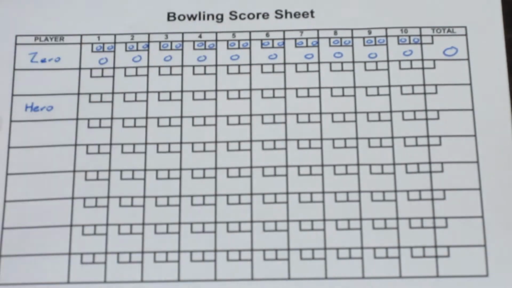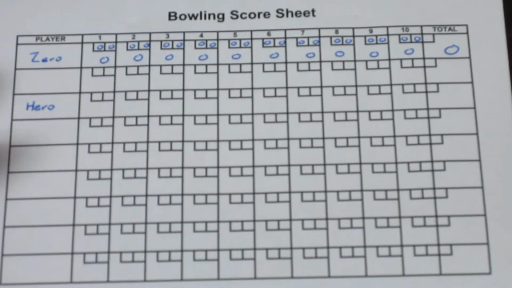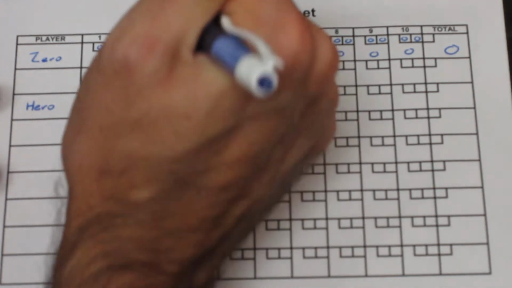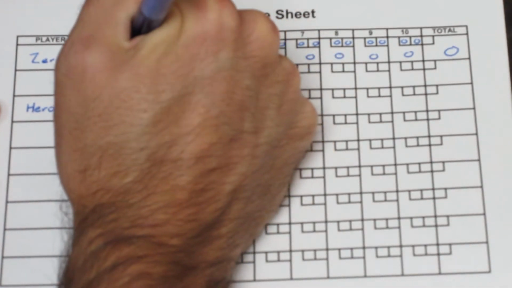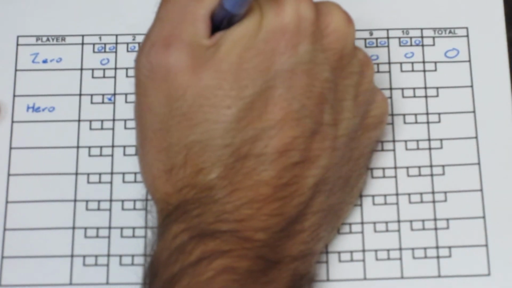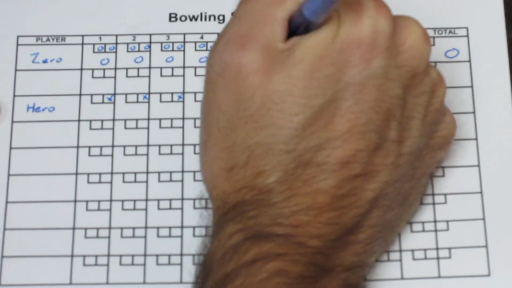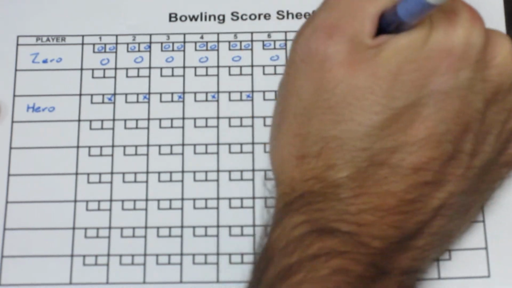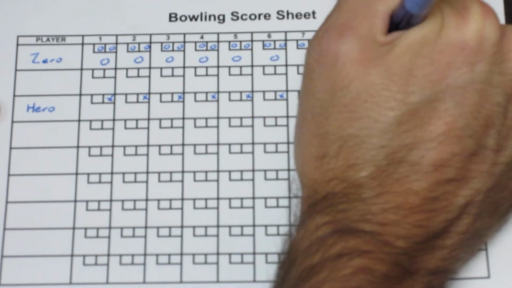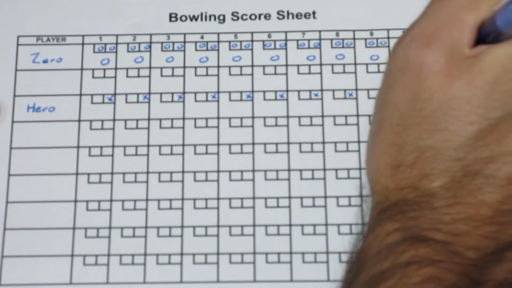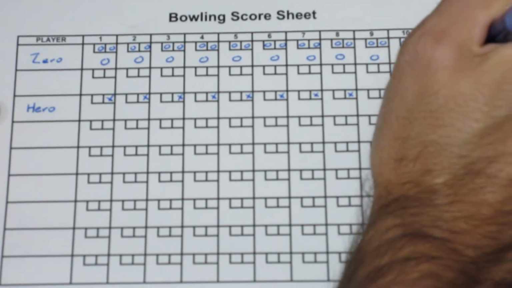Hero. Now Hero is going to be our bowling champion, and they're going to score a perfect game, which in the 10-pin bowling that most of us are probably used to will be 300. So in that they'll score a strike every frame. And let me write in all these X's and I'll show you exactly how we're going to get to the final score of 300.